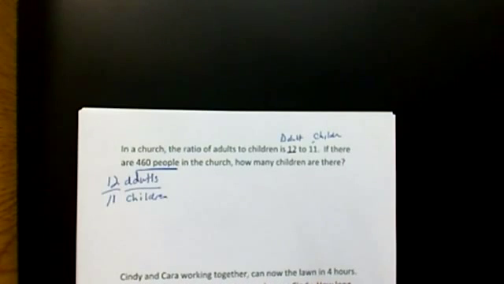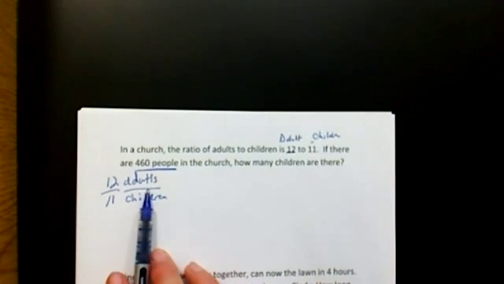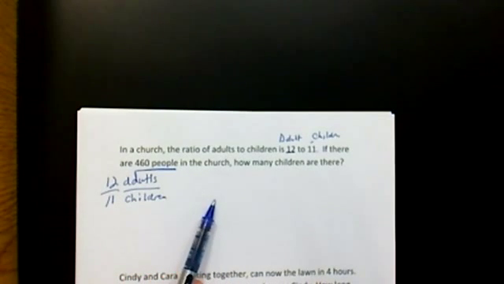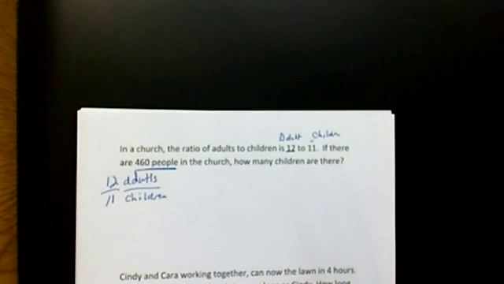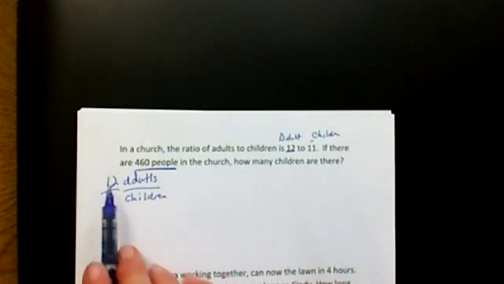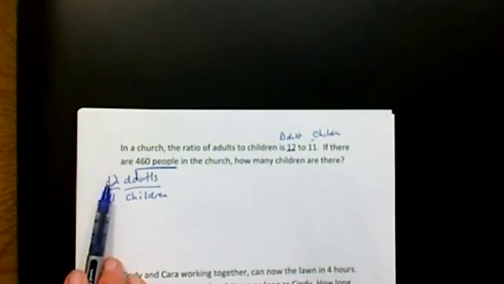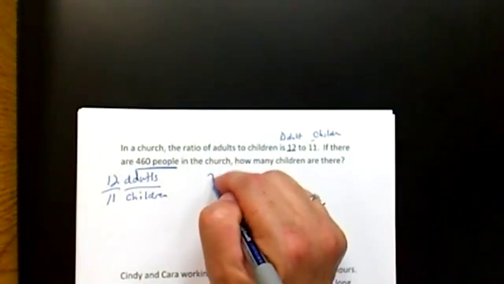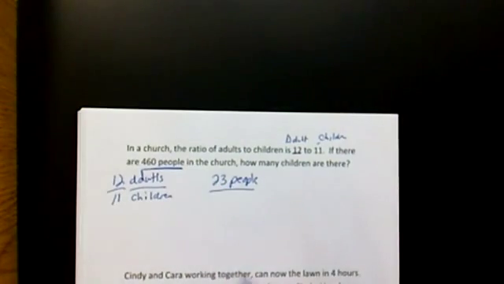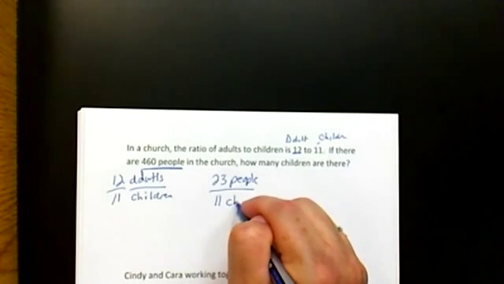So can I just put that in and set it up with this? If I put 460 on top over x children, will it work? No, it won't work because this is everybody in the church. That's adults and children. So I need to take this part and add it together. 12 plus 11 gives me 23 people in my ratio compared to 11 children.